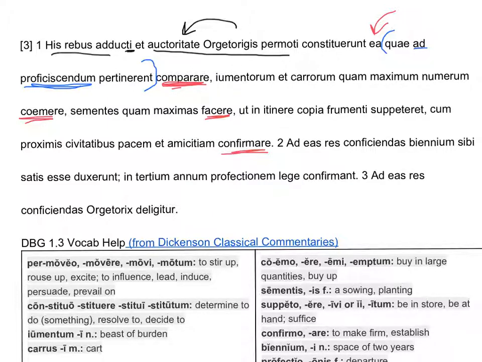They also decided to do this, coemere, which, of course, if you look at it, you can see the root, emere. Hopefully you know that comes from emo, emere, which means to purchase. And what did they decide to buy for their trip? An accusative. Well, iumentorum is not accusative, that's genitive. This phrase here, carrorum, is genitive. Oh, here it is. They decided to purchase a number. What kind of number? Quam maximum.